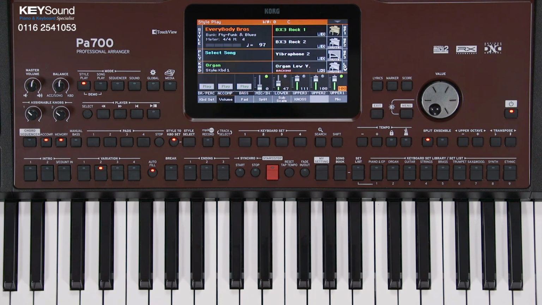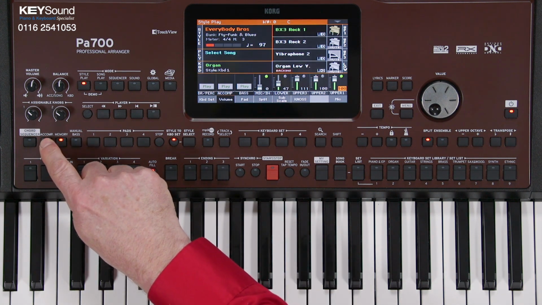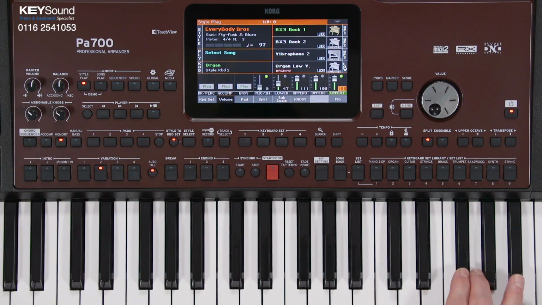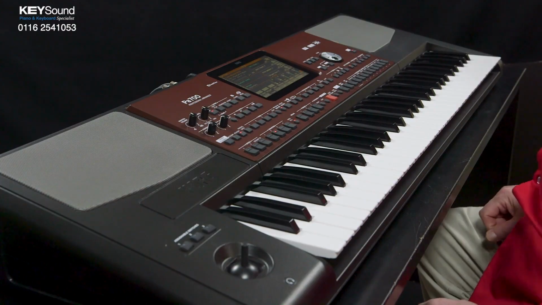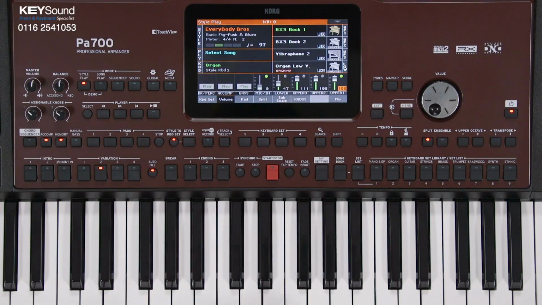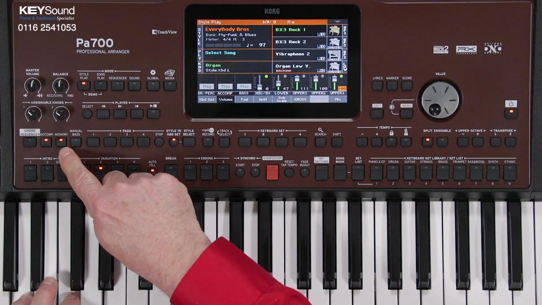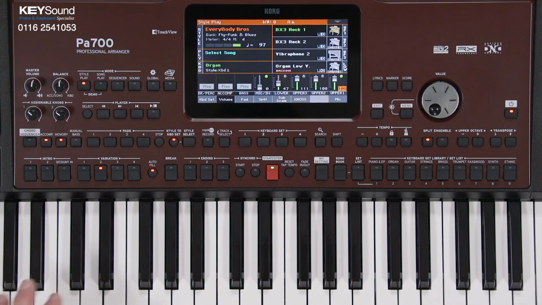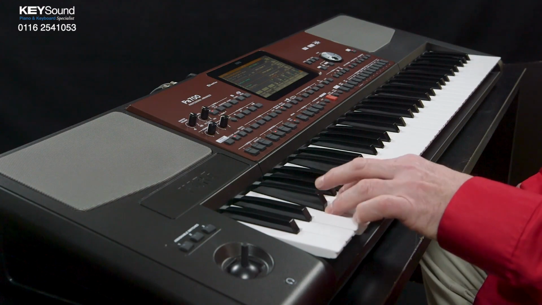There are several buttons and controls to help you interact with the styles. For example, this Accompaniment button turns the accompaniment on and off, giving you the option to play along with the drums only. Turn accompaniment back on. This Memory button controls whether the full accompaniment plays when you release the keys, or only the drums continue. Turn Memory back on.